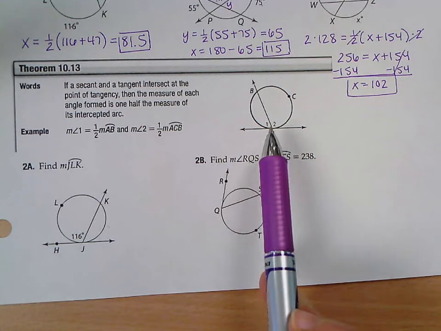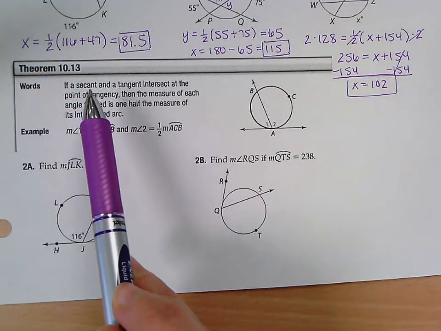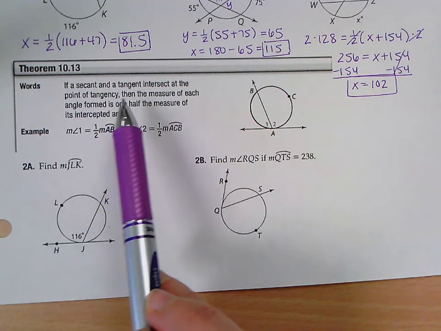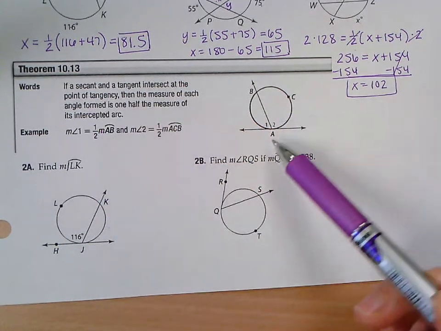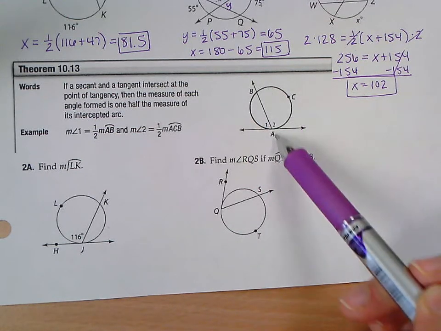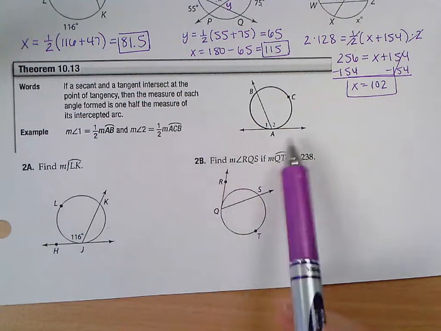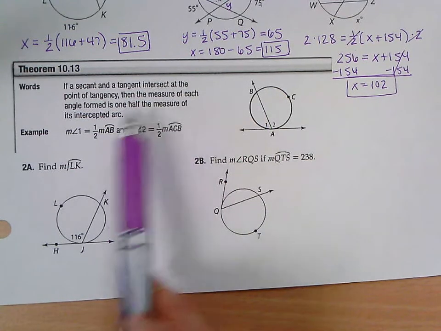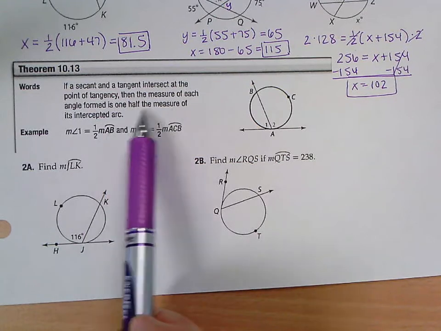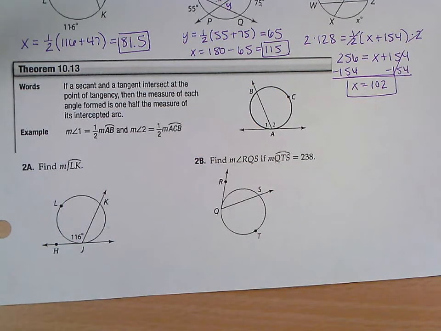when your vertex is on the circle. So it says if a secant and a tangent intersect at the point of tangency, which would be on the circle. So you can see here line A would be a tangent line, and then the AB, that ray, would be a secant because it goes through the circle. The measure of each angle formed, meaning angles 1 and 2 here, is 1/2 the measure of the intercepted arc, and we saw that with inscribed angles also.